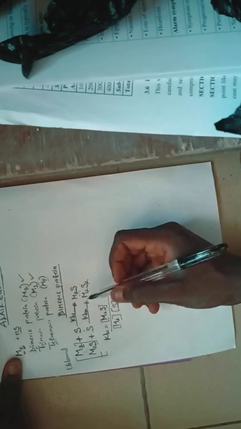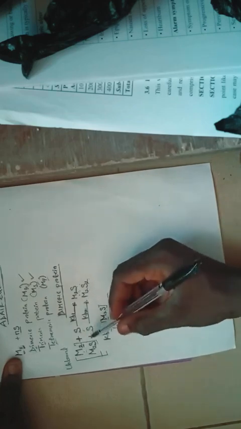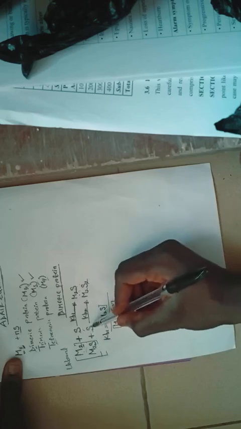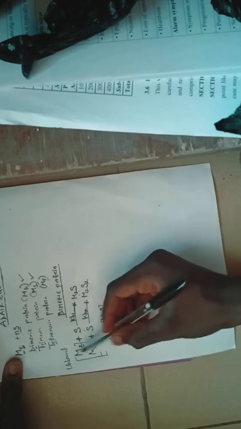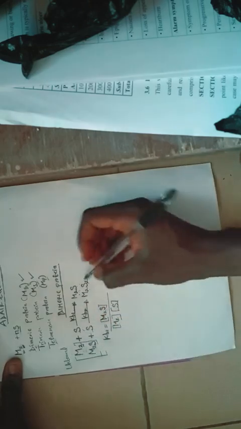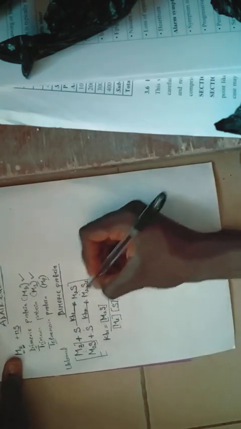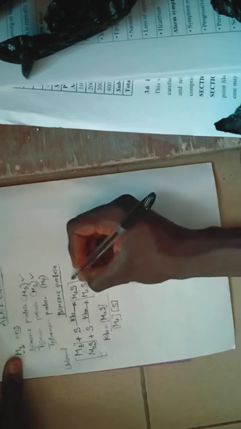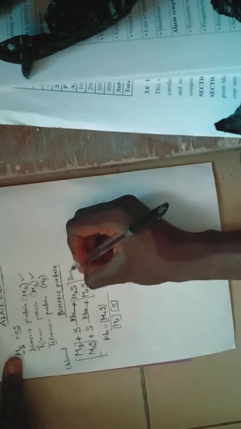Now you'll be tempted to ask me a question that this one is bound. But yes, I know it's bound, but it can still combine with another substrate. So that's why I said both this M2 and M2S, as far as they are in this region, are termed unbound. While this one is known as the bound protomer.